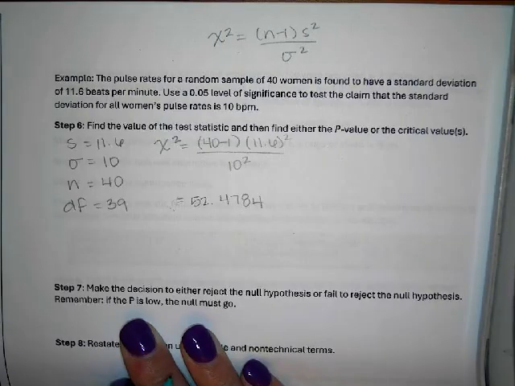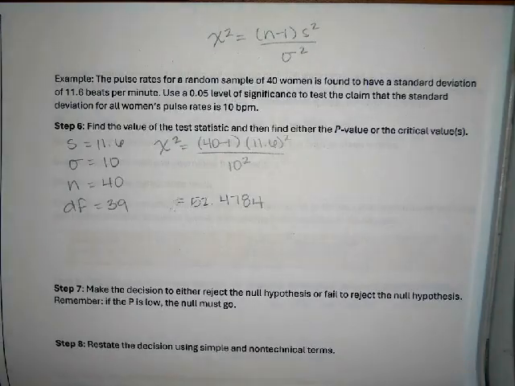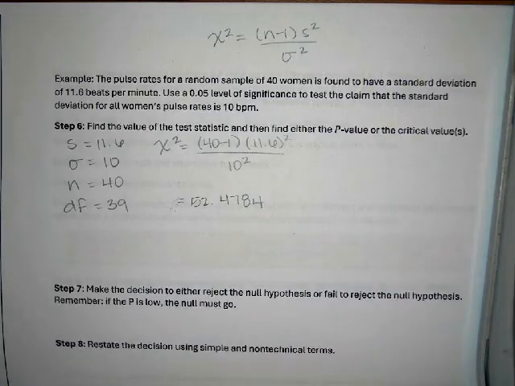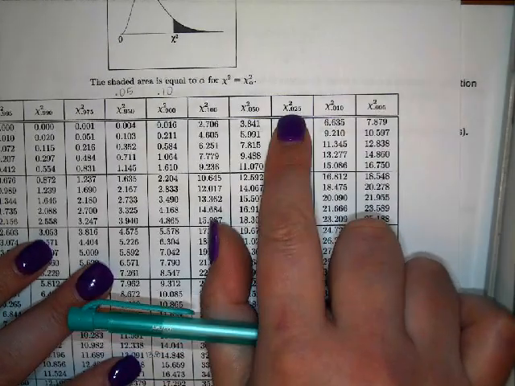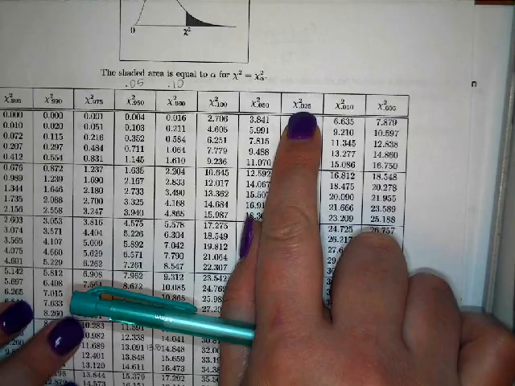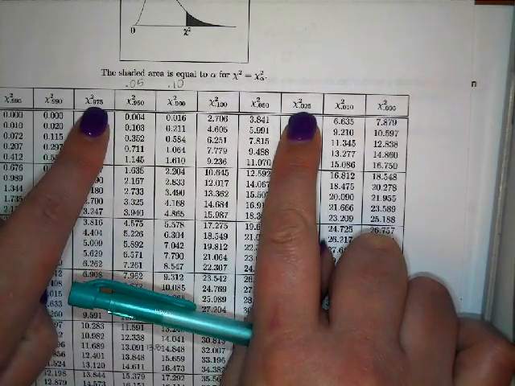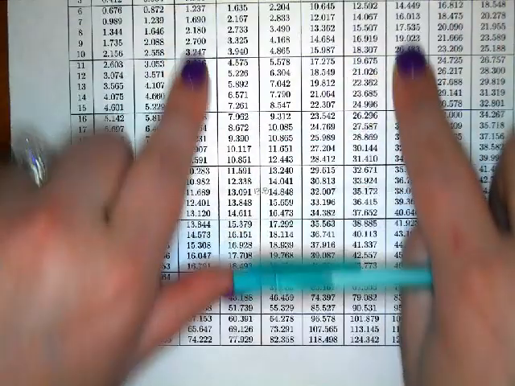All right, now for the alpha, we had alpha is 0.05, but we have to think about that on the left and on the right. So that's 0.025 on the left, 0.025 on the right. So we're going to use 0.025 on the right. 1 minus 0.025 is 0.975 on the left. We're looking for a degree of freedom of 39, but I don't think this chart has 39. So I'm going all the way down. We don't have 39, we have 40, so that's what we have to use.